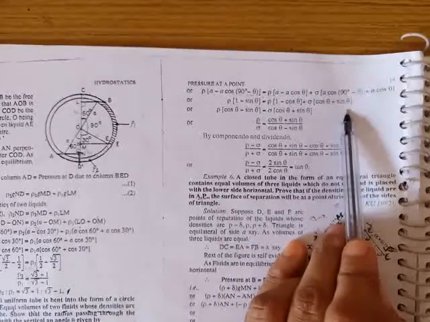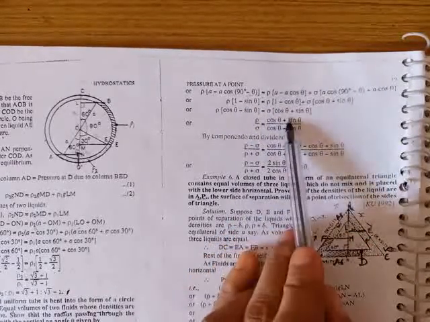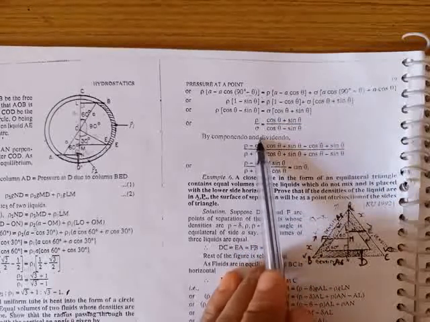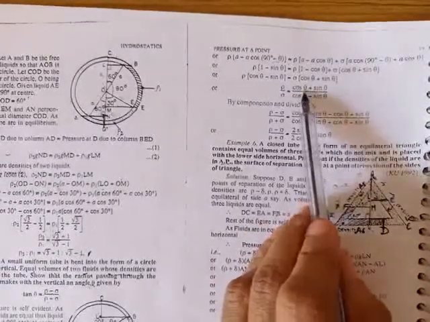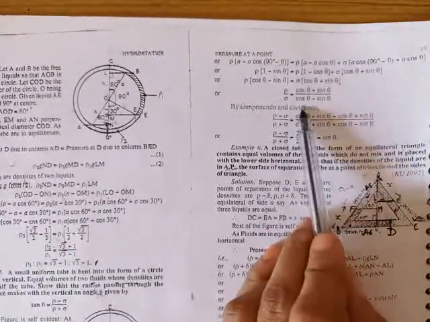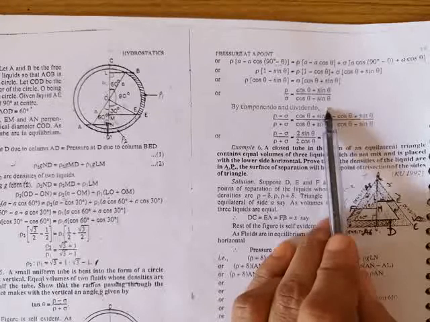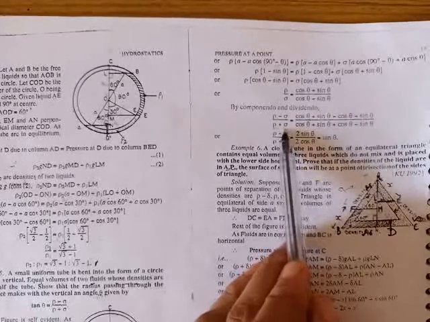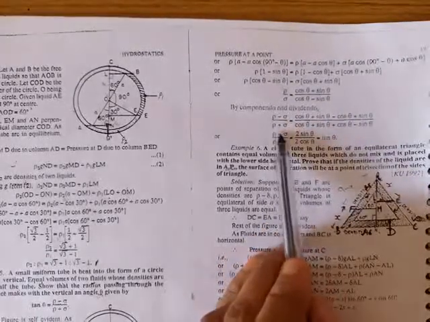Now we can combine the terms in rho on the left hand side and the terms in sigma on the right hand side to find the value of rho upon sigma. So rho upon sigma is given by (cos theta plus sin theta) upon (cos theta minus sin theta). Now according to the requirement, let us apply the componendo and dividendo rule. So this will become numerator minus denominator upon numerator plus denominator, that is rho minus sigma upon rho plus sigma.